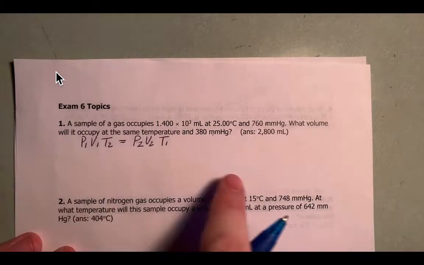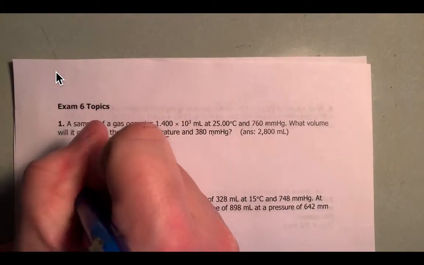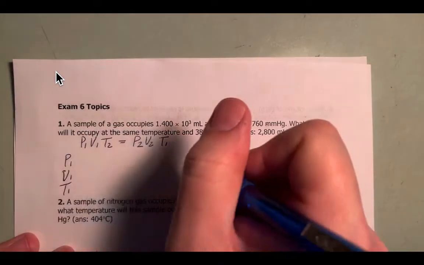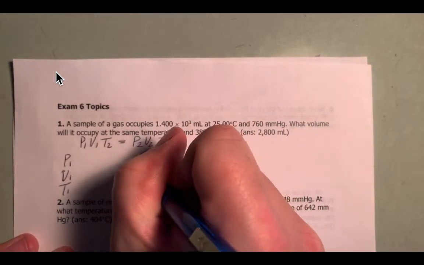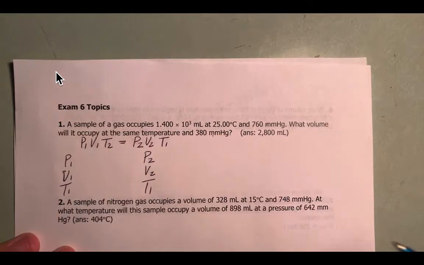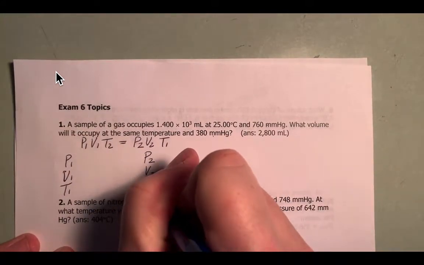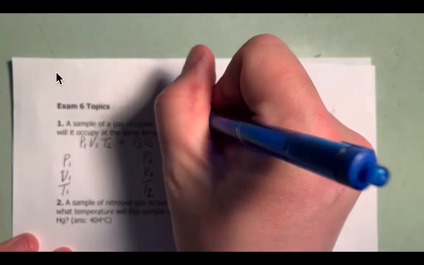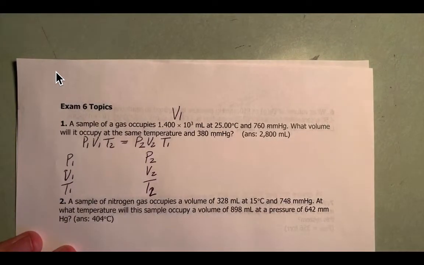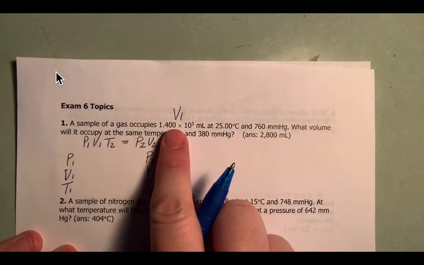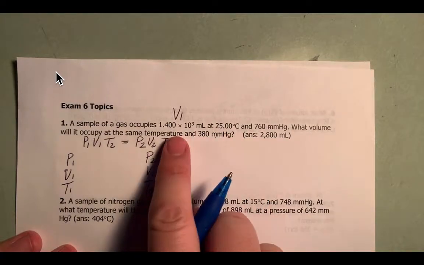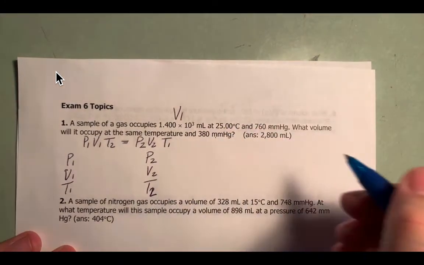So once we have that in hand, we just need to go into the problem and find all the pieces that we need. I'm going to go into the problem. A sample of gas occupies this volume, V1. It's important that I associate this volume with this temperature. And so the temperature is 25 degrees C.